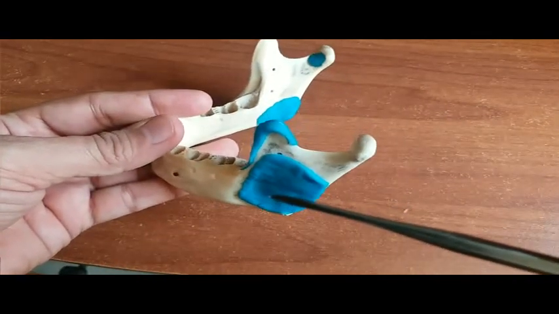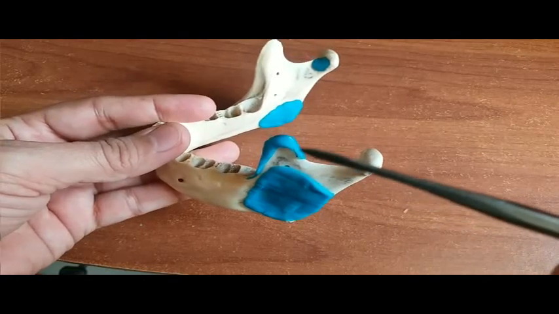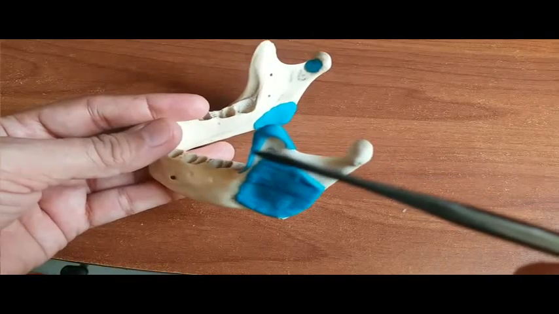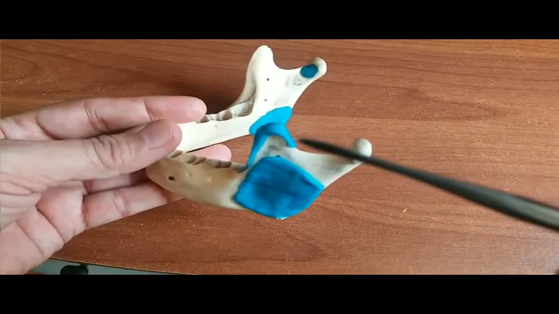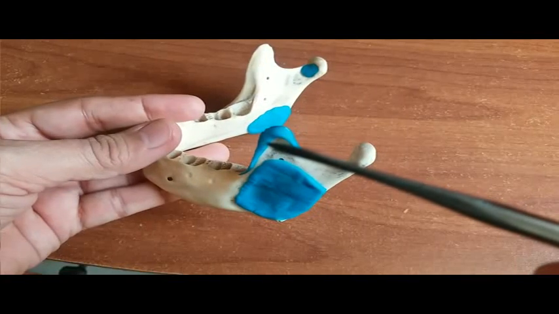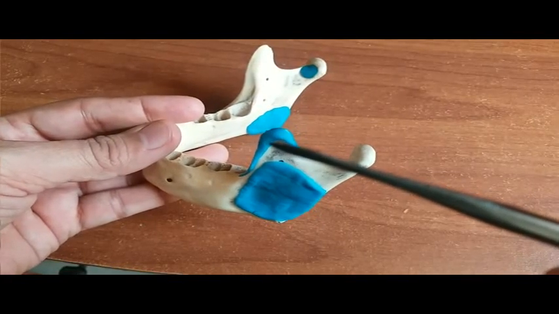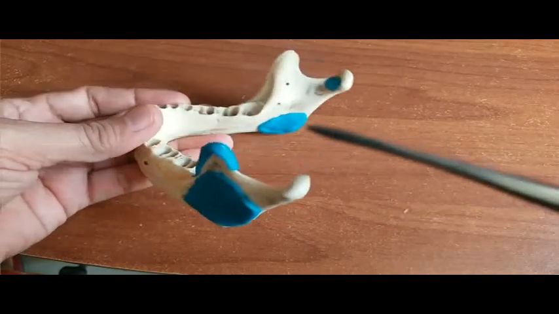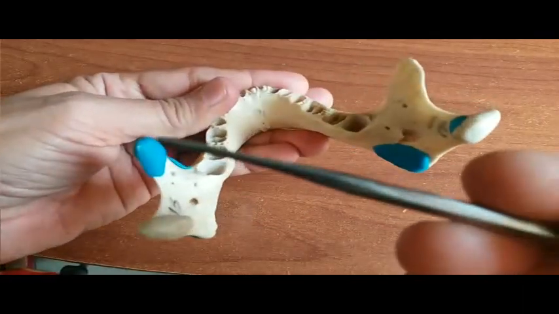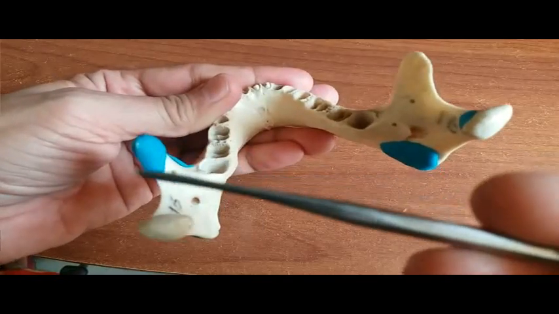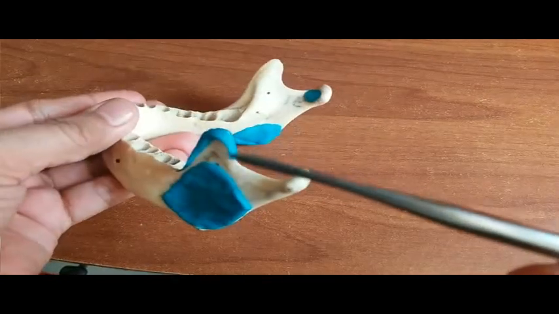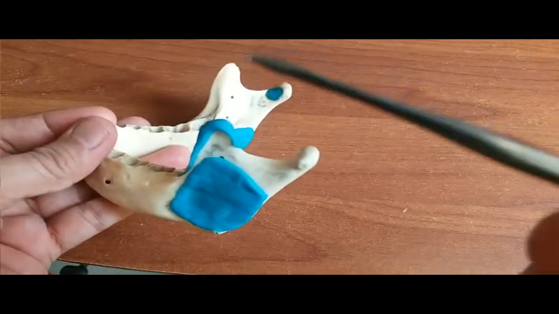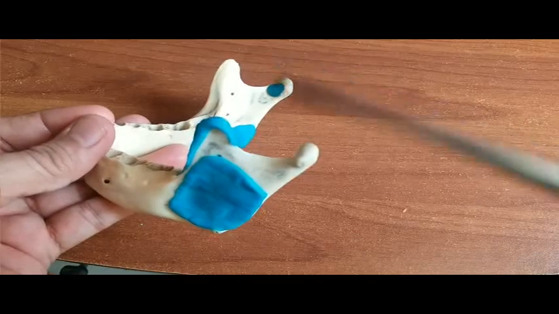The second muscle, which is inserted here, we can see on the coronoid process, is the temporalis muscle. This is inserted to the posterior border, apex, anterior border of the coronoid process, as well as the anterior border of the ramus. It is also inserted on the medial surface of the coronoid process. This muscle, as the name suggests, takes origin from the temporal fossa and the temporal fascia above.